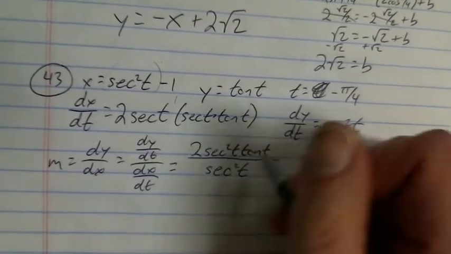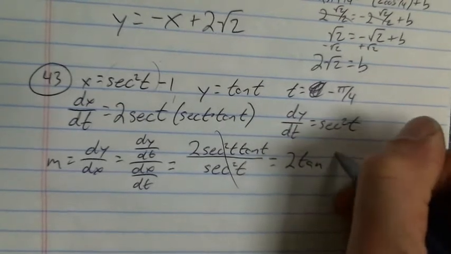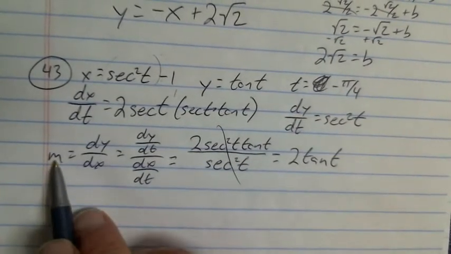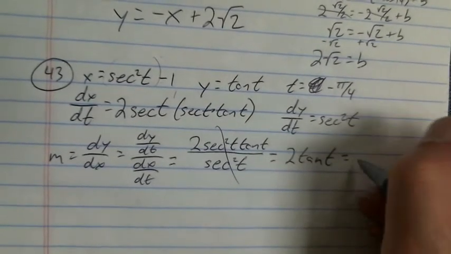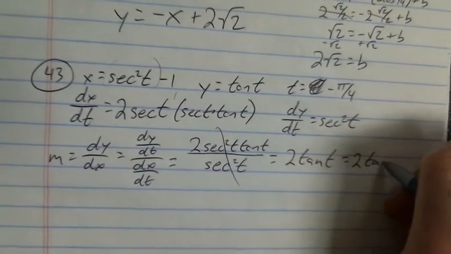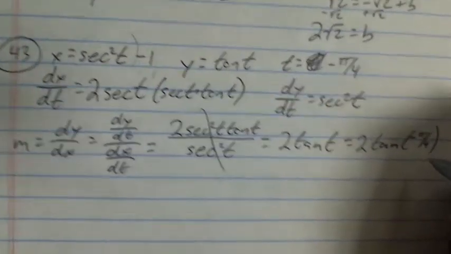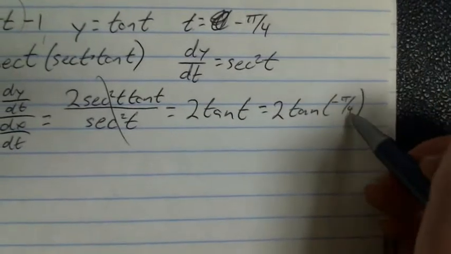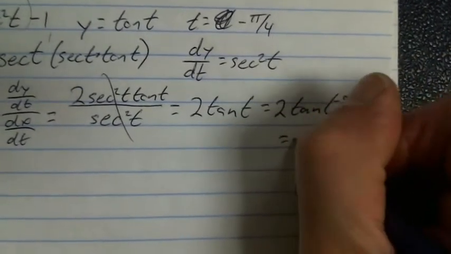Those go out. That's 2 tangent of t. That's our slope. But we want the slope at t equals negative pi over 4. And the tangent at negative pi over 4 is negative 1 times 2 is negative 2.